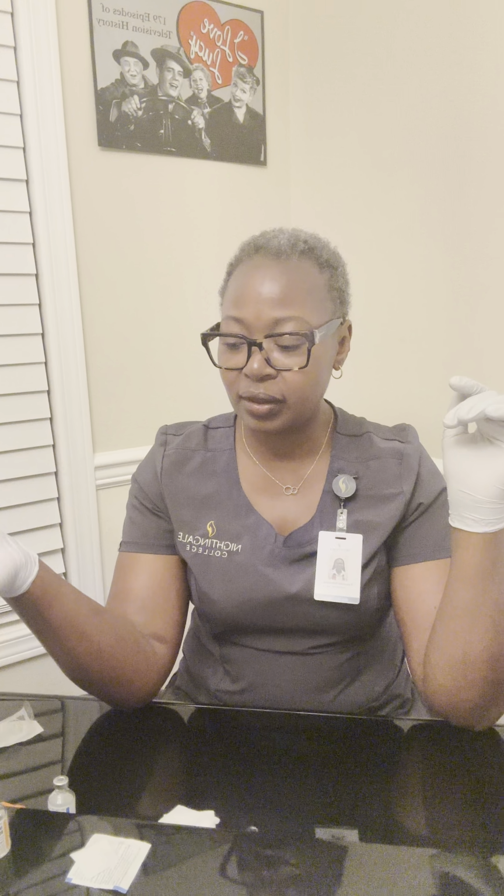I will not massage the area, and I will confirm before giving the medication. I'll confirm that I have 12 units, and I have the same amount of units in the EHR as what I have on the syringe. And then I will remove my gloves, perform hand hygiene, and document.